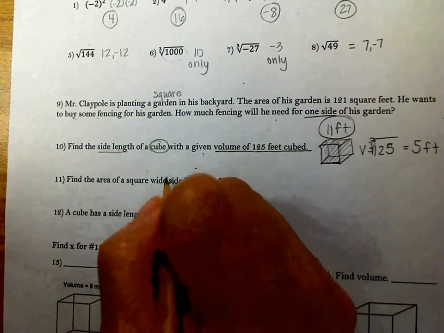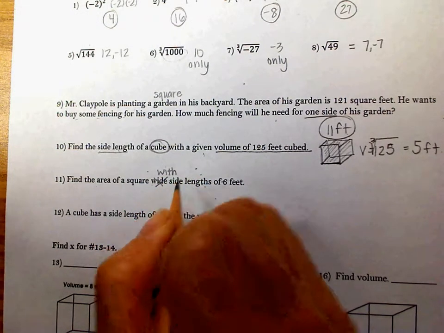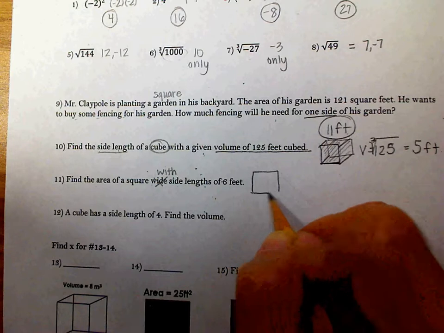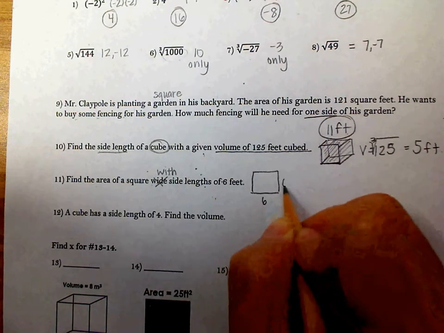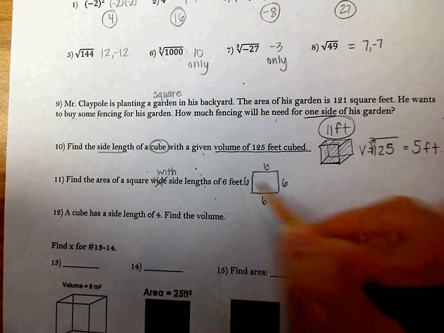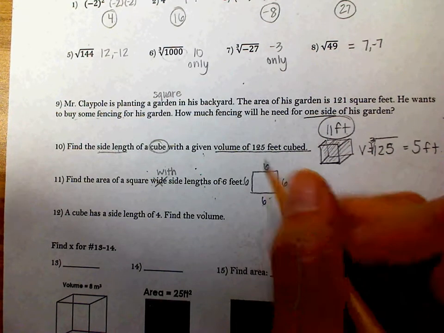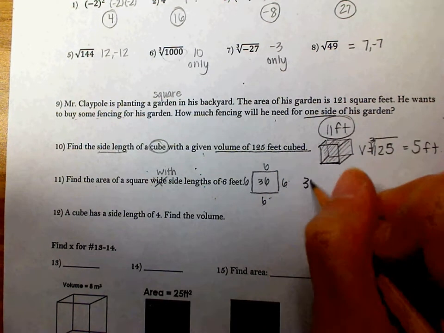Number 11, the question says, find the area of a square with side width, I guess I should say width, I apologize for that, with side lengths of 6 feet. So I would draw myself a picture, guys. If the side lengths are 6 feet all the way around, how do you find the area? You just do length times width. So 6 times 6 is 36. So the answer is 36 feet squared.